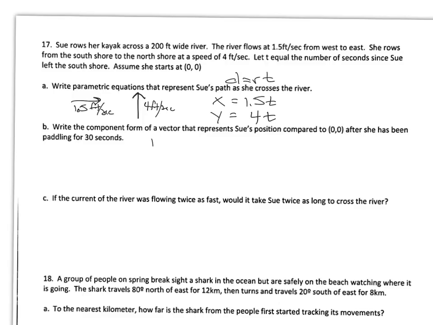They're asking for the component form after she leaves 0, 0, after she's been paddling for 30 seconds. So it's just 1.5 times 30, and 4 times 30, but put this in component form, please. So this is going to be 45, 120.